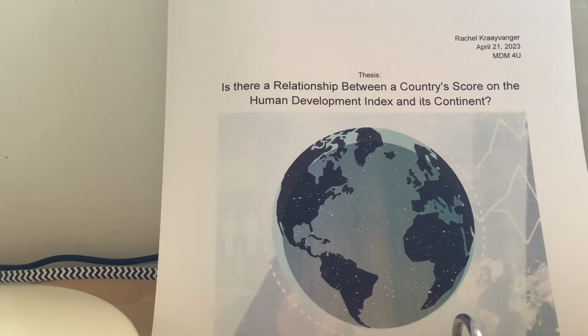The countries in Asia and Africa have a weaker relationship with their continent compared to the other continents, although the relationship is still clearly visible. We know this because each bin size is represented in the pie charts, the bin sizes being low, average, high, and very high HDI scores.